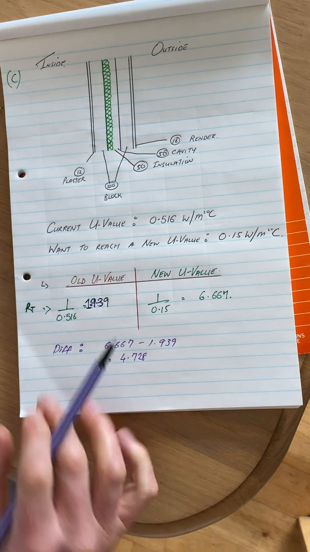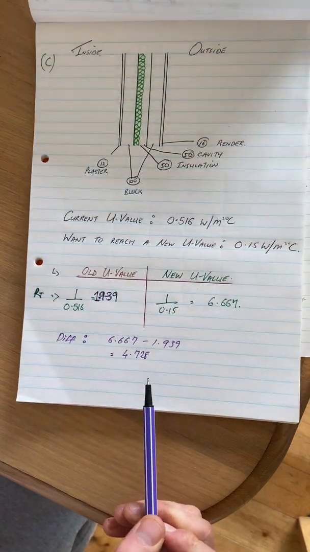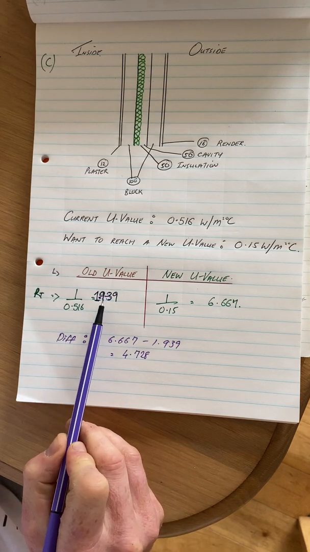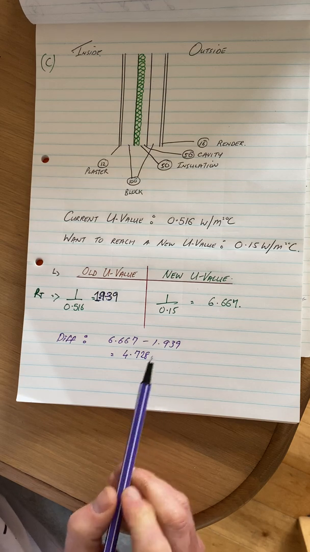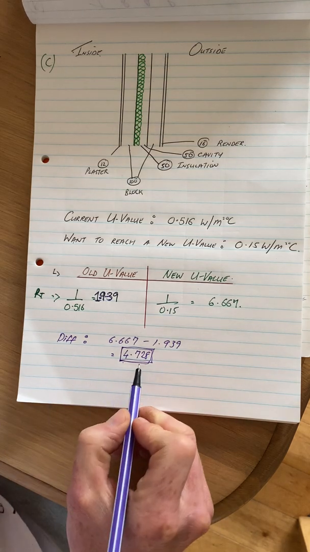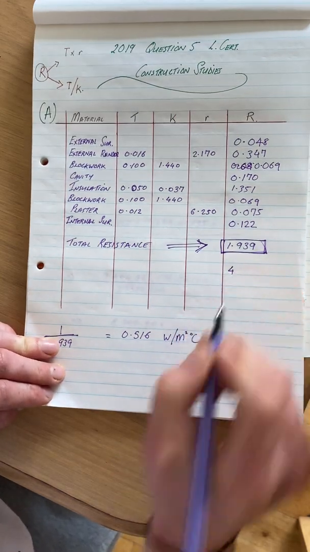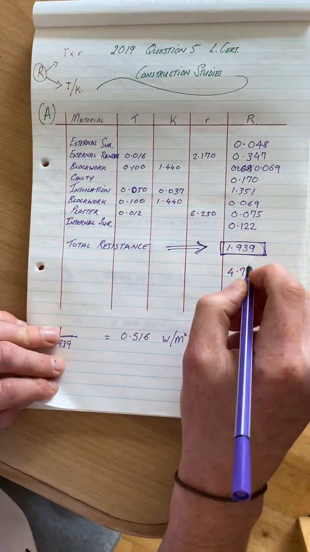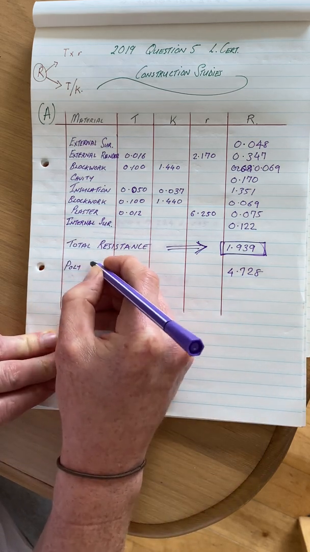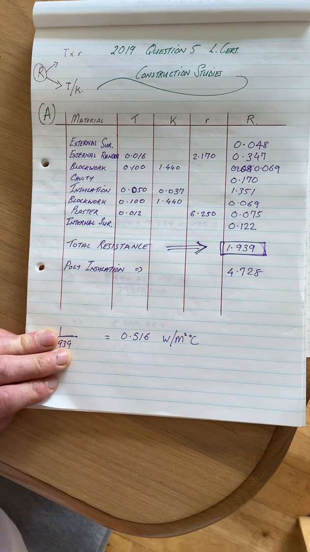So what we need to do, right? Now I need to go back to the first part of the question here. Right. So what we need to do is we need to upgrade our total resistance in the question from that to that. And in order to do that, we need to add on that amount. Now that is the resistance. Okay, so we need to improve our resistance, right? So I need to go 4.728, right? So that's the resistance of that, and it has to be the insulation, so poly insulation. Okay, so that's what that needs to improve on.